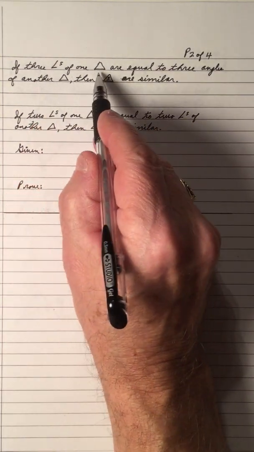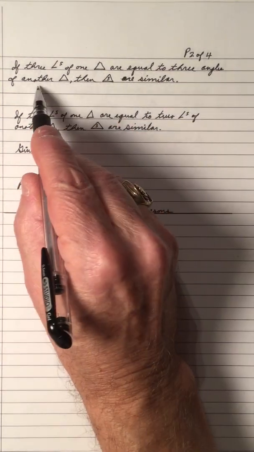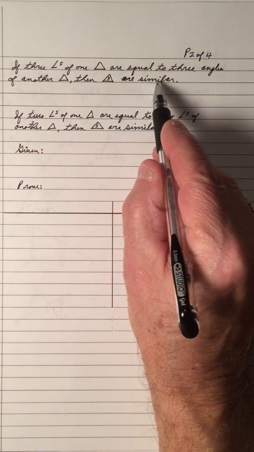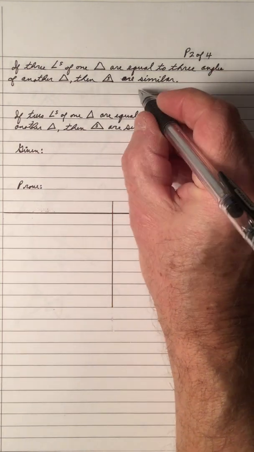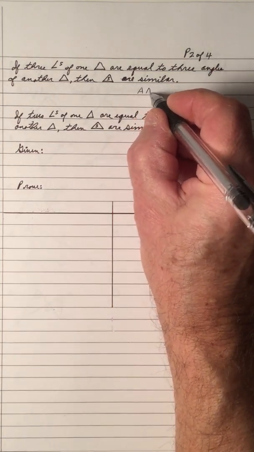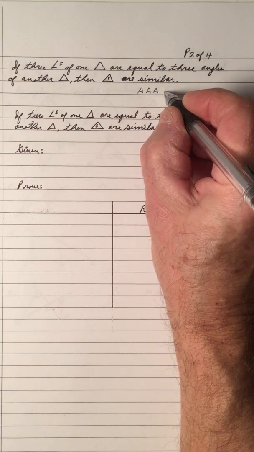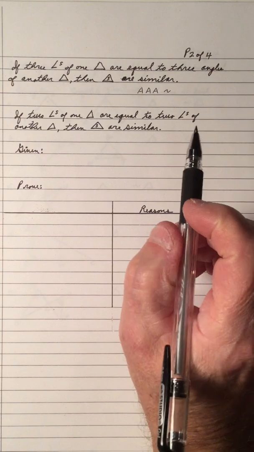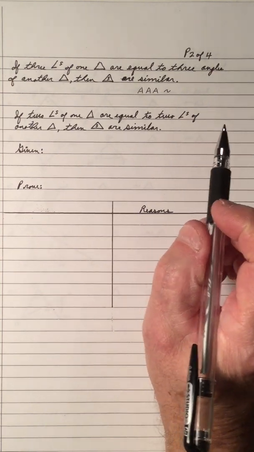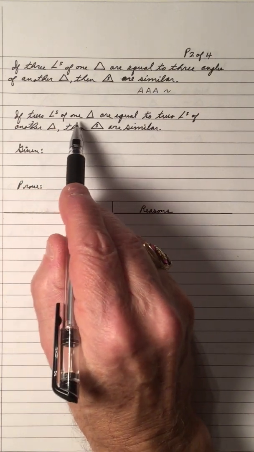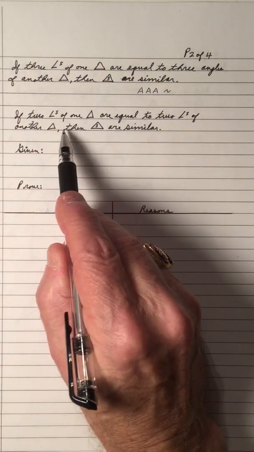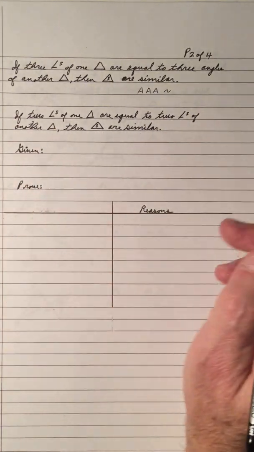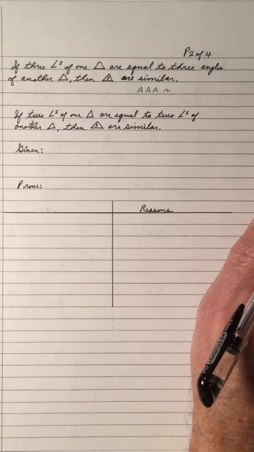If three angles of one triangle are equal to three angles of another triangle, then the triangles are similar. So this is what they call the AA similarity, because it's three angles. But what we're going to prove is that we don't need three angles, we only need two. If two angles of one triangle are equal to two angles of another, then the triangles are similar. So let's look at doing this proof.